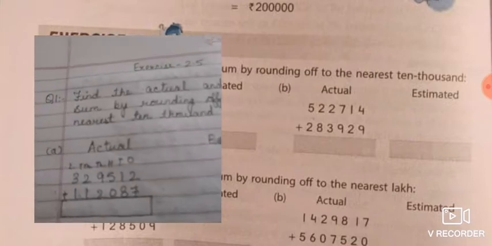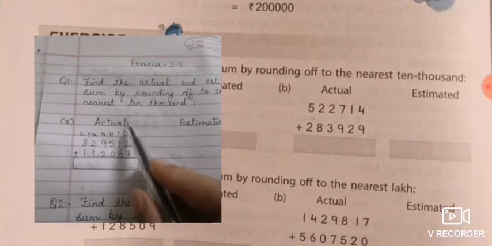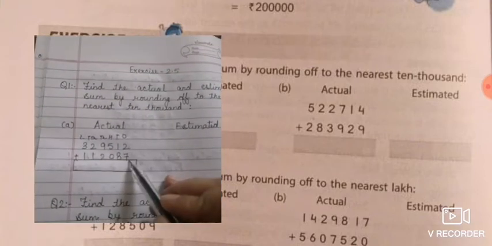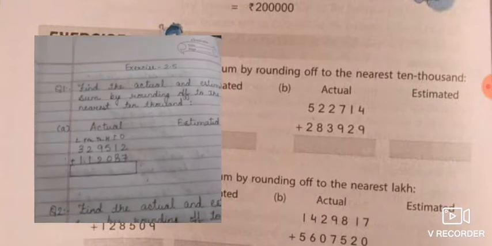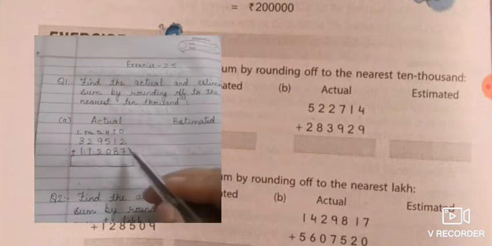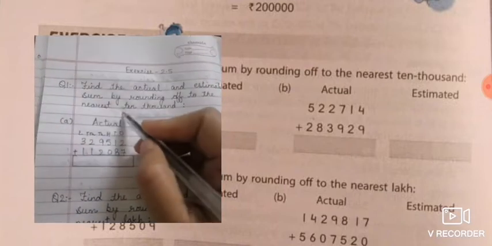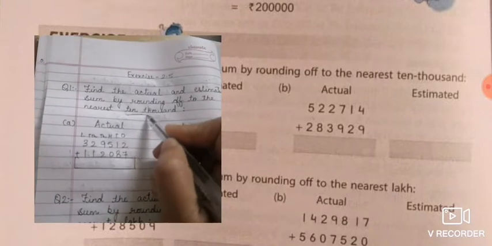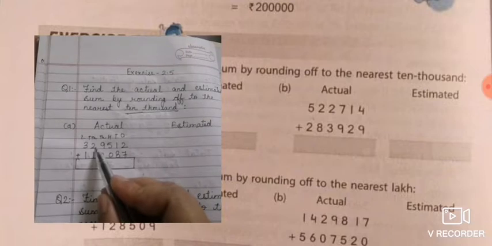Now A part, what is given here? You can see in this question, actual is given. Actual addition is the simple addition you were doing earlier also. So that addition you will do. Now here, what you have to round off? Round off to 10,000. 10,000 means this place you have to round off.